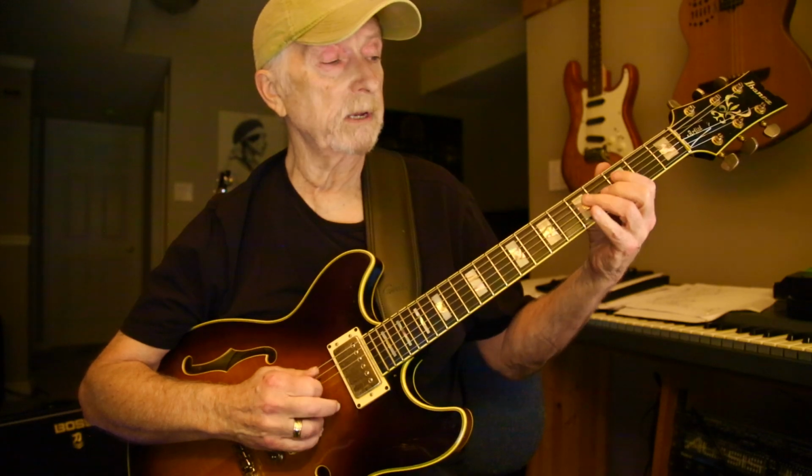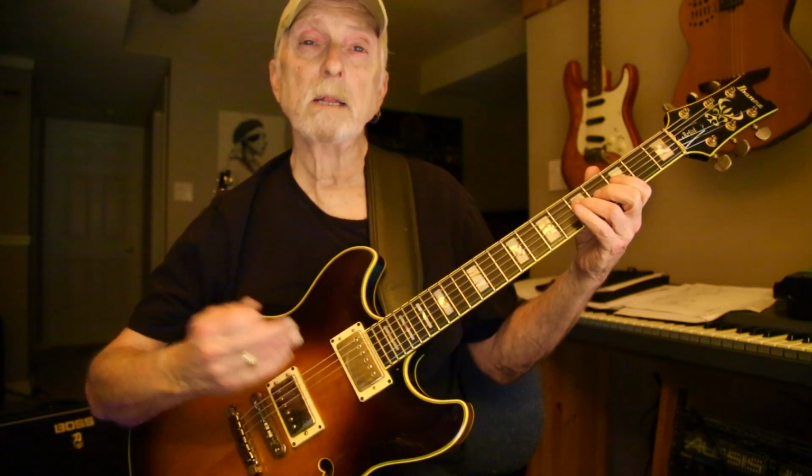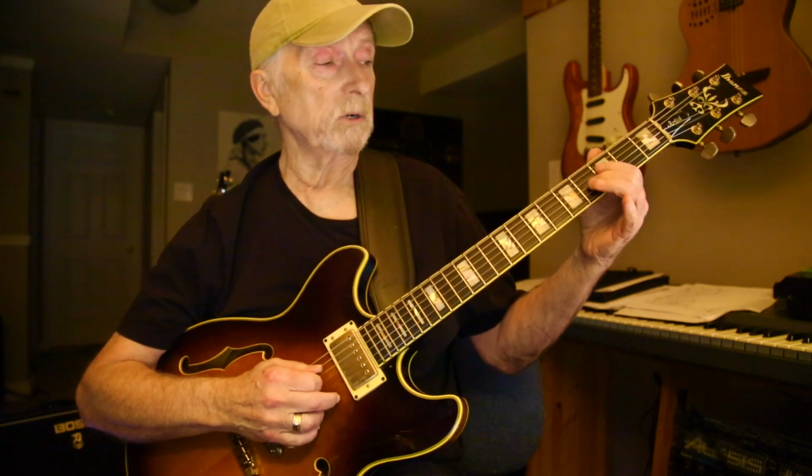Okay, so the first lick, enclosing the B, C7. Back to the G now for 2 bars. So I made a longer lick. I made a lick that was 2 bars long. I started the same way with the tritone.